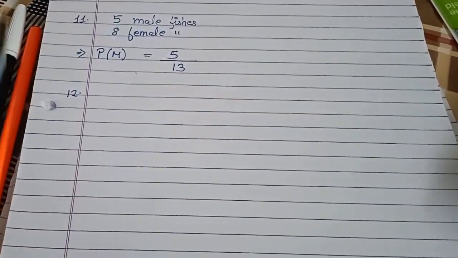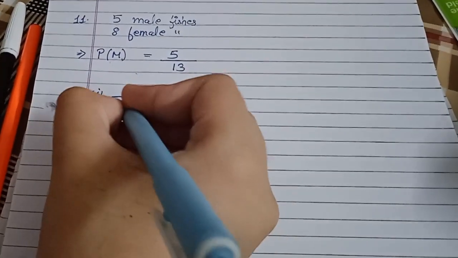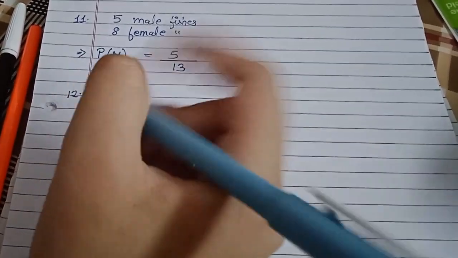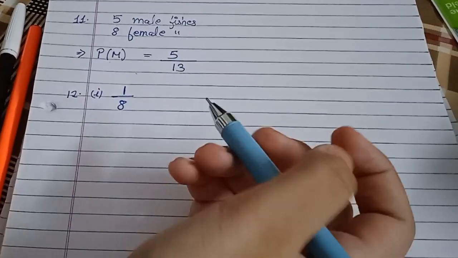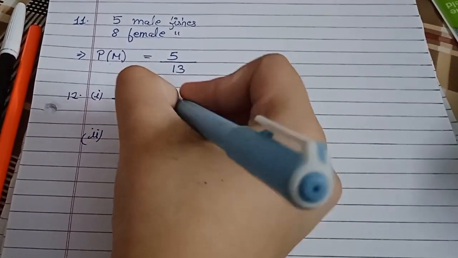What is the probability it will point at 8? The total number of outcomes is 8, and there is only one favorable outcome, so the answer is 1 by 8. We will write it as probability of getting 8.